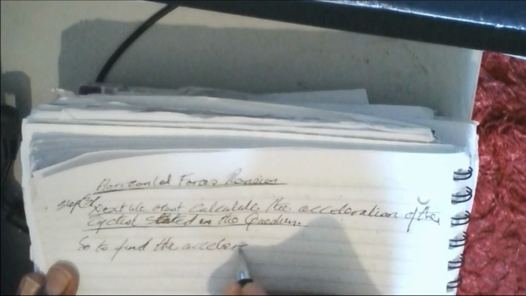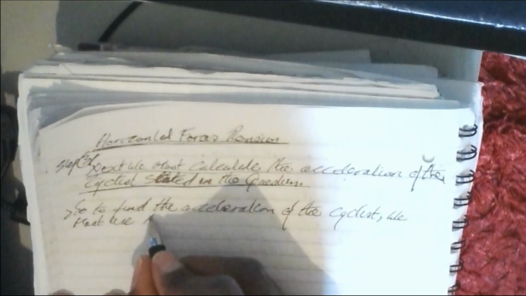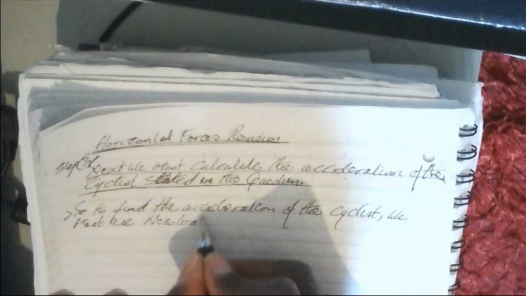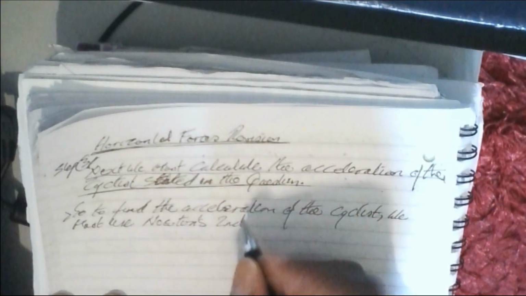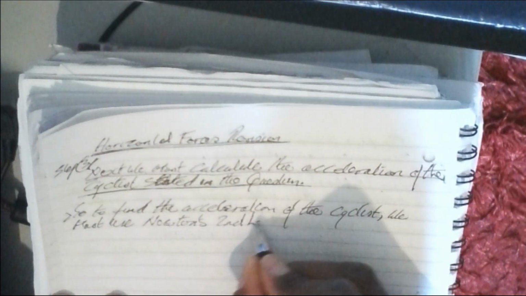So to find the acceleration of the cyclist, we must use Newton's second law of motion.